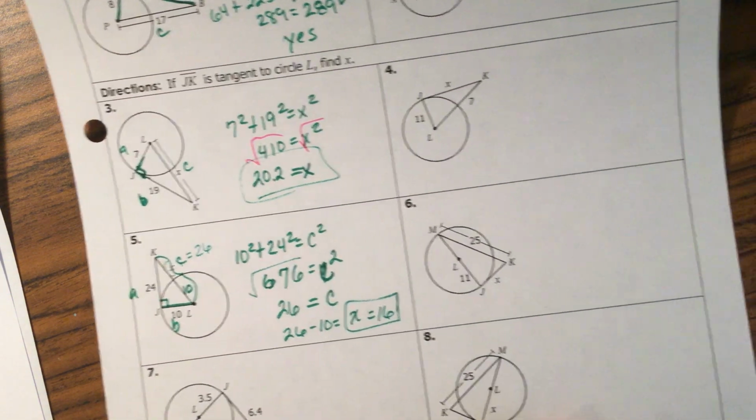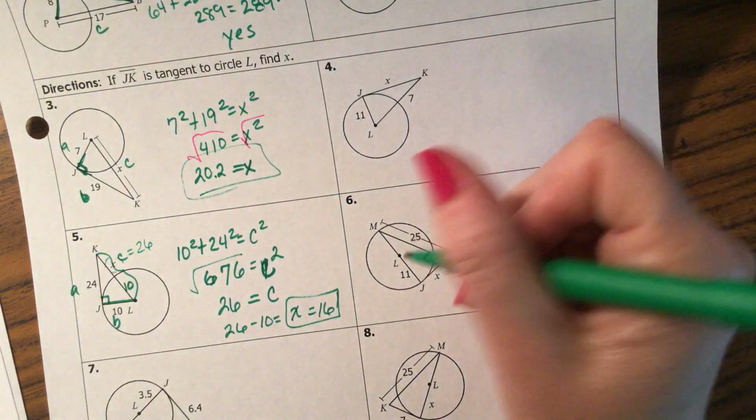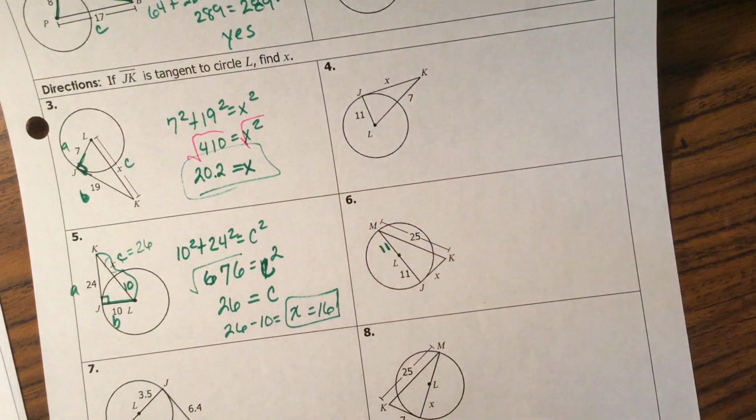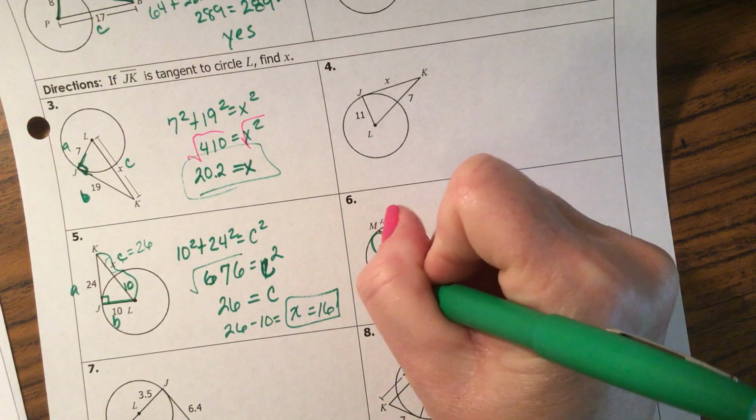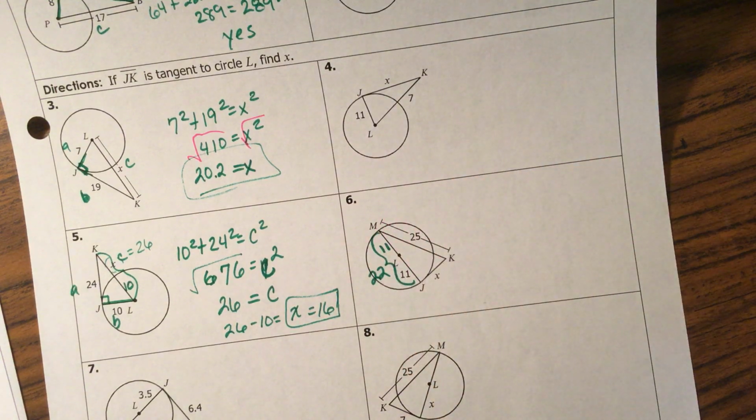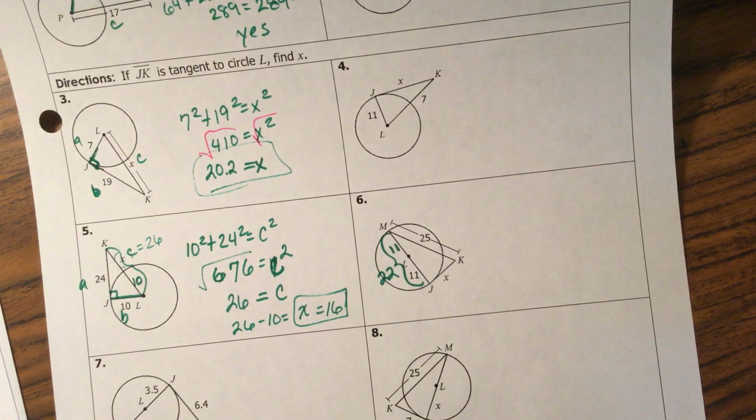That's how they found out over here on number 6. If this is 11, this is 11, which means this whole side is 22. Therefore, you can do Pythagorean theorem.